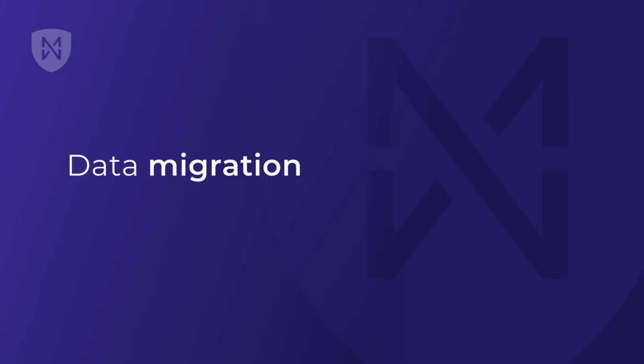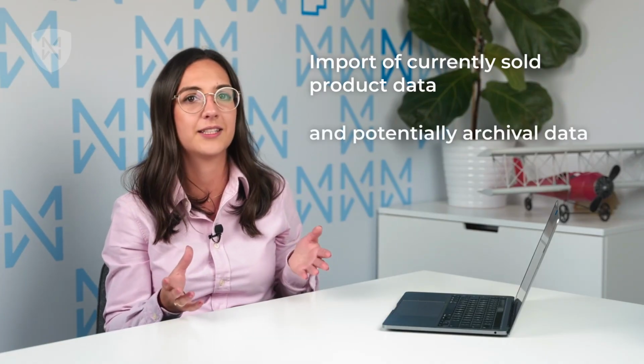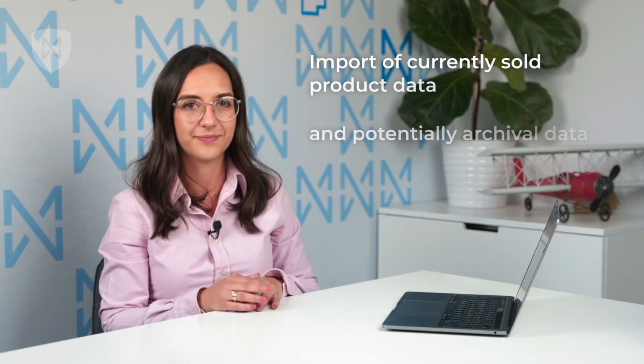Another factor that significantly affects the cost of implementing a PIM system is the time required to migrate data to the new system. At the beginning of the process, we model the PIM system, but initially it does not yet contain data about our products and their specifications. A key stage of the implementation is therefore importing data for products currently being sold, and often also archival data, which allows access to the complete product database.